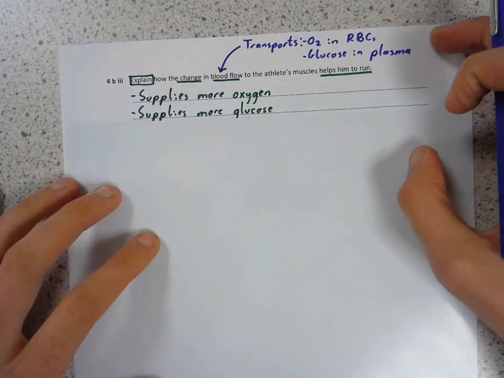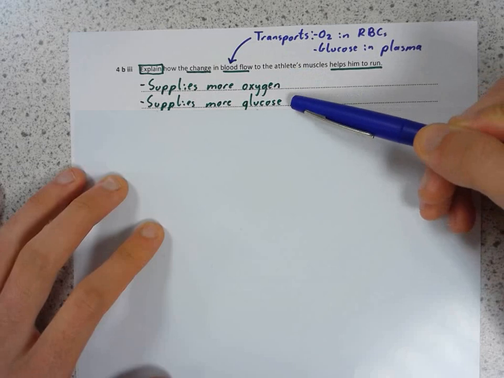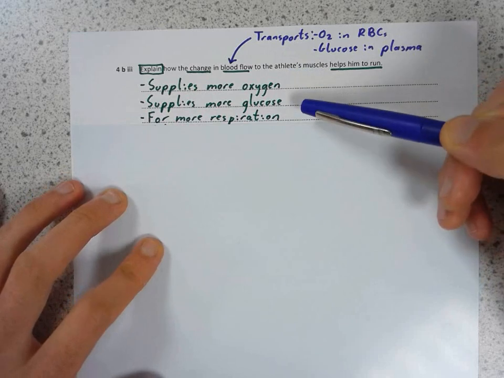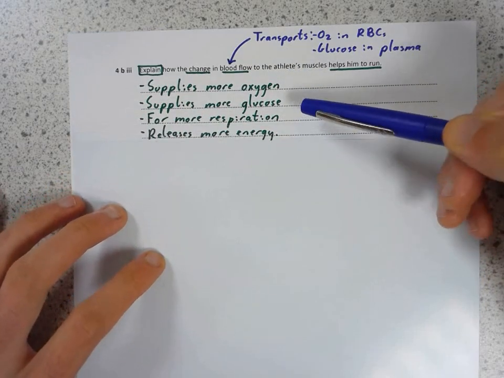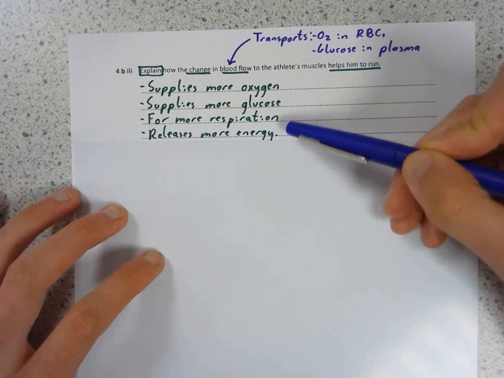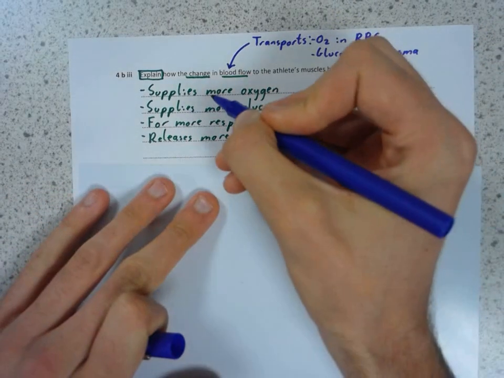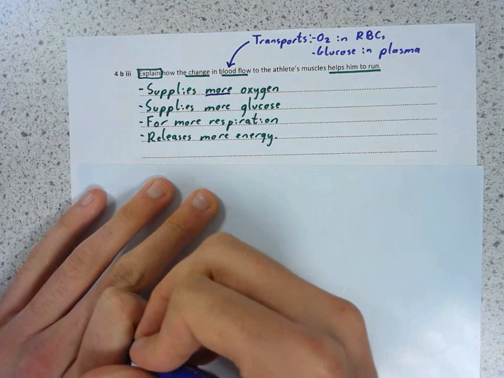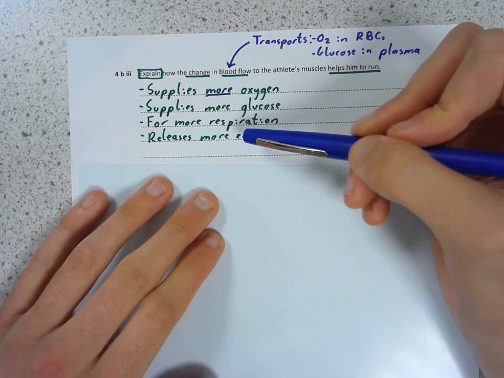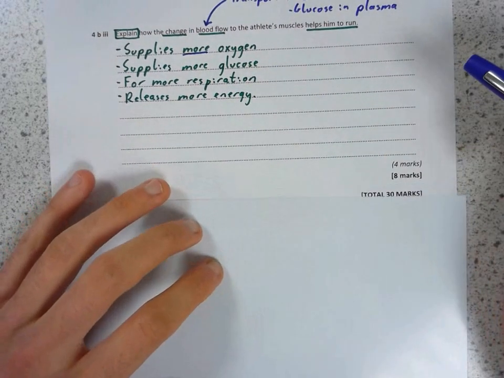So 2 points. If we're increasing the blood flow, we're going to be supplying more oxygen to our cells and more glucose. By doing that, there'll be more respiration, or a higher rate of respiration, I can say. And that in turn releases more energy, which is going to help our runner to be able to run the race. Okay? To get all 4 marks, you need to have at least once said the word more or increase, to imply that as the blood flow increases, we're getting more oxygen or more glucose or more respiration or more energy. As long as you've said that once, you can have all 4 of your marks for these 4 points.